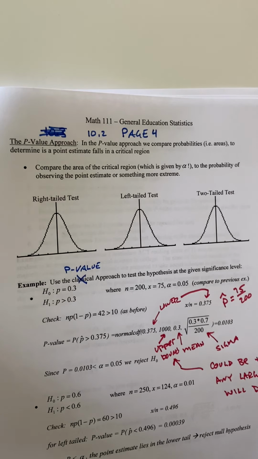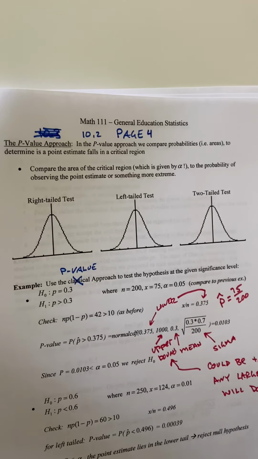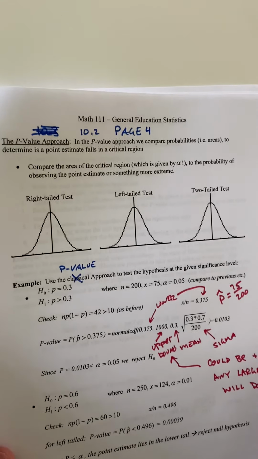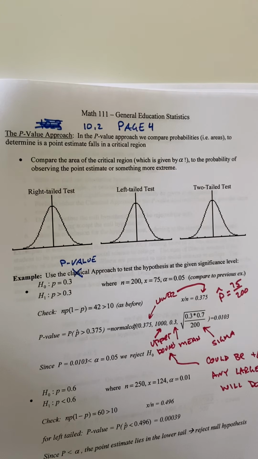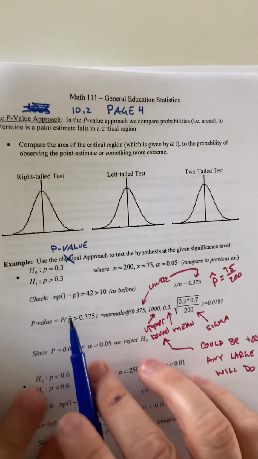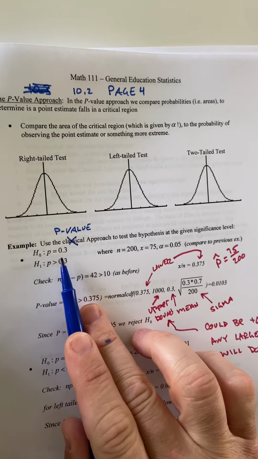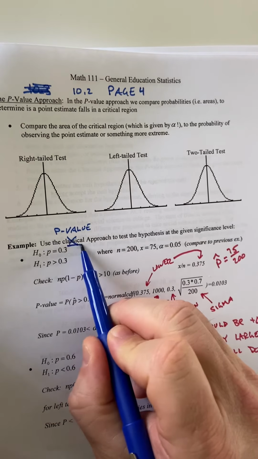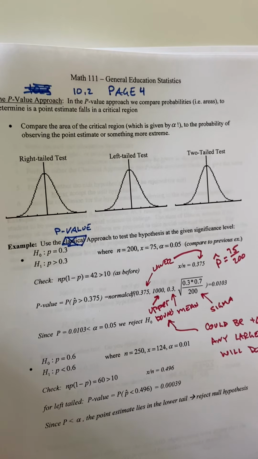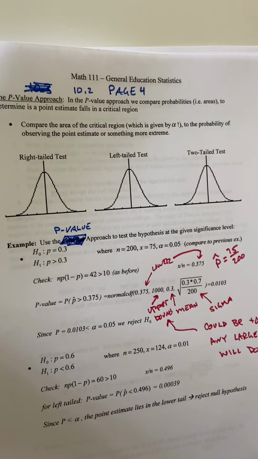In the p-value approach, we compare the probabilities, the areas, to determine whether the point estimate falls in the critical region or it does not, whether we reject the null hypothesis or fail to reject the null hypothesis. So this problem right here is exactly the same as the first problem in the previous video. There's a typing error in your notes, and that is using the p-value approach. That's pretty important right there, to test the hypothesis at the given significance level.